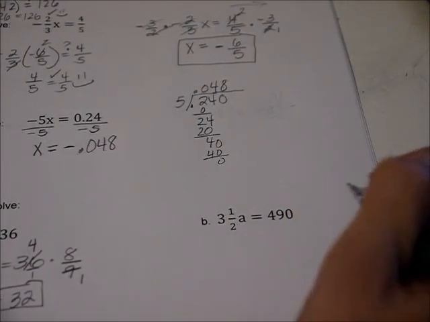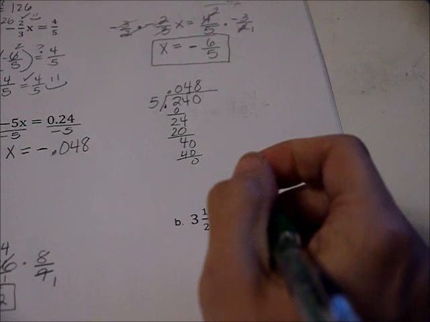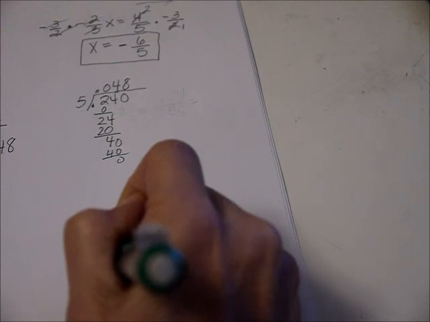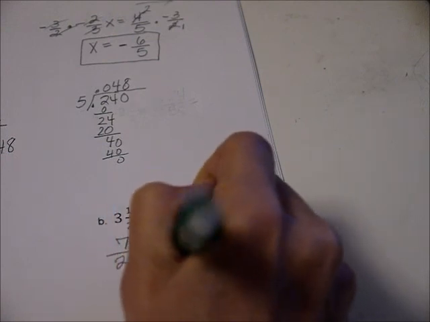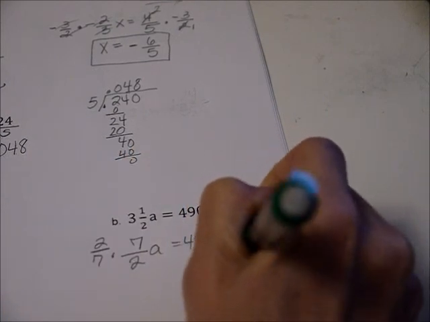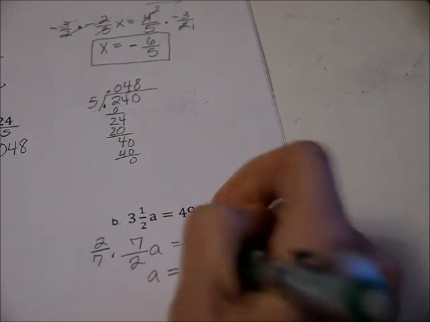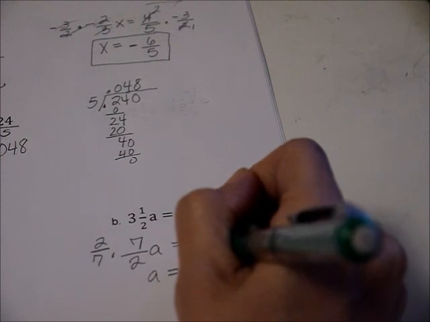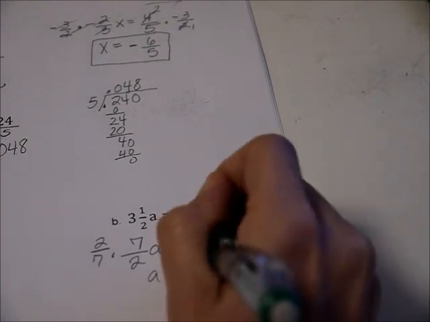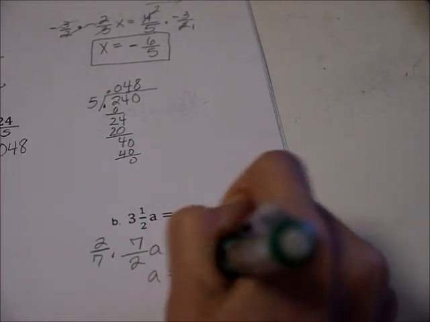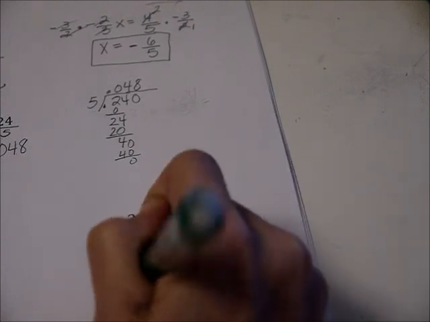And the next one is 7/2 A equals 490. Multiply by the reciprocal, and we get A equals 490 times 2/7. Okay, well 7 goes into 49 7 times, so it goes into 490 70 times. And it goes into itself once. 70 times 2 is 14 with a 0. 140.